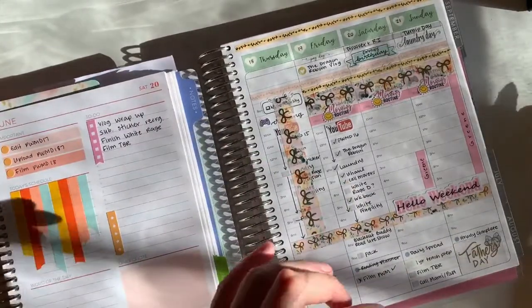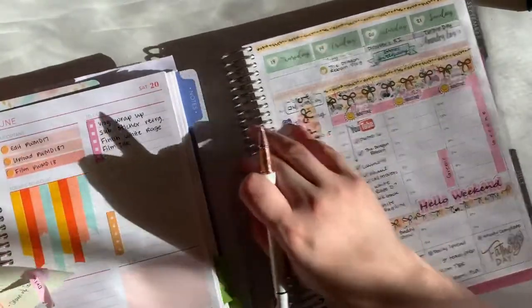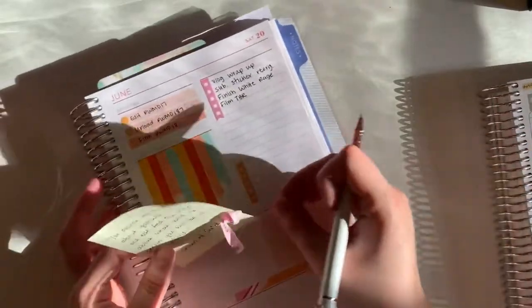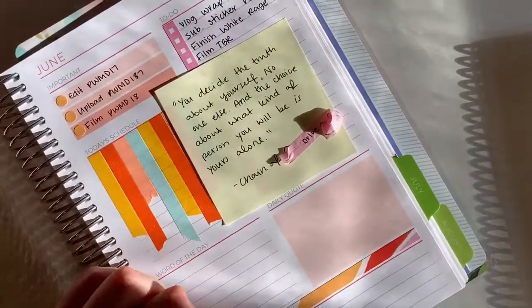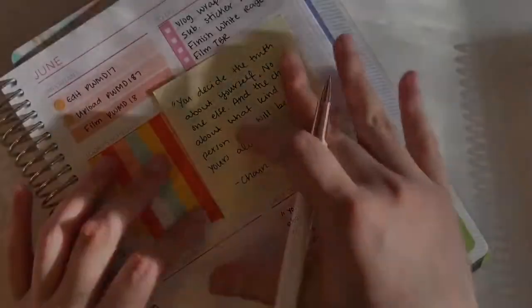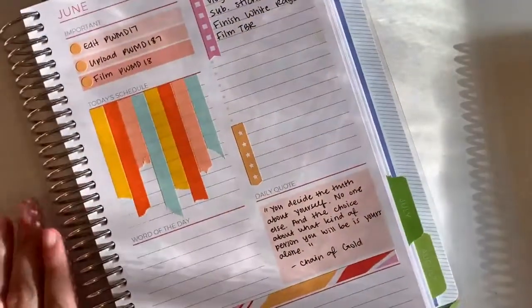I also realized while I was moving some washi tape to the sticky note that I didn't write down my quote of the day for tomorrow. So I'll do that now. All right. Did that.